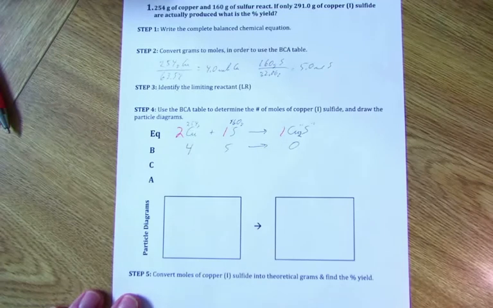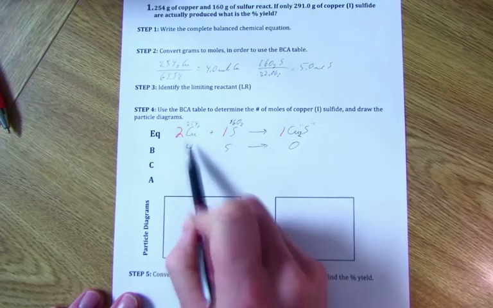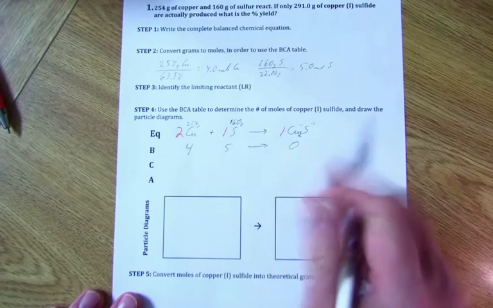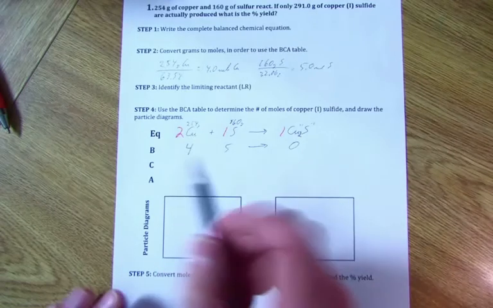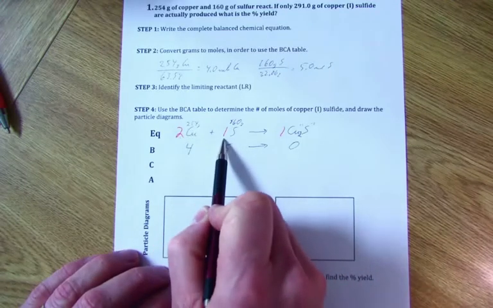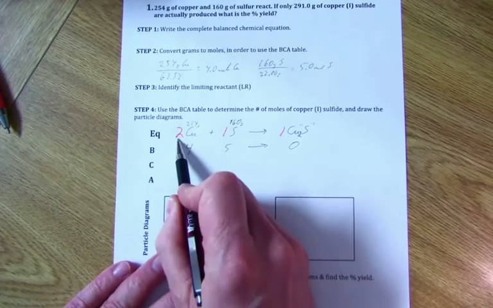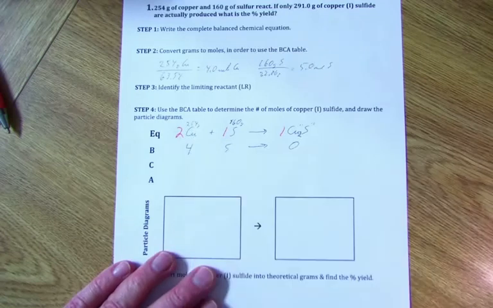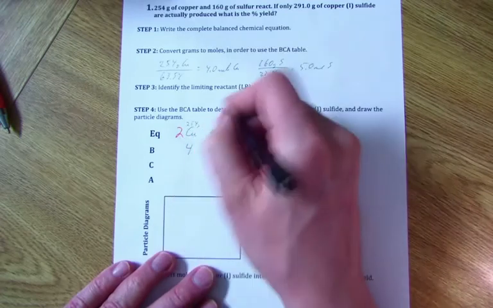And we need to identify the limiting reagent because we can use the 4 moles of copper to determine how much copper 2 sulfide, 4 divided by 2 times 1 is 2, or the sulfur, 5 divided by 1 times 1 is 5. They both give us a different answer. We need to find which one of these is going to run out. And we do that just by comparing. We know that for every 2 coppers, we only need 1 sulfur, so we always need half as much. Or we can do it systematically. 4 divided by 2 is 2, times 1 is 2. So if we have 4 of these, we need 2 sulfurs. That tells us that sulfur is in excess. We have plenty. And copper is the limiting reagent.